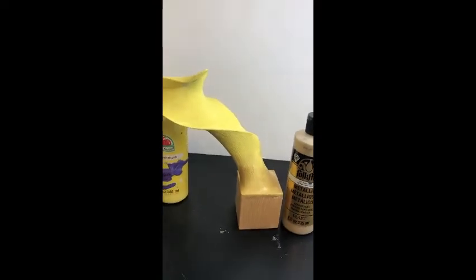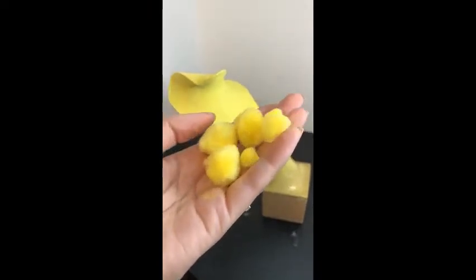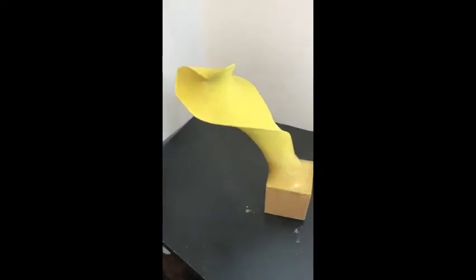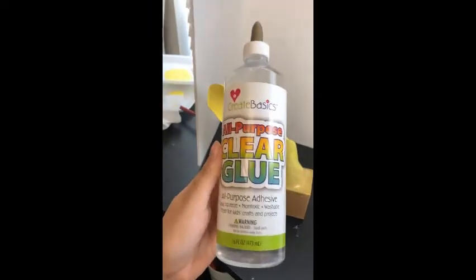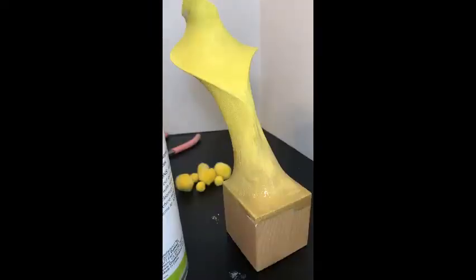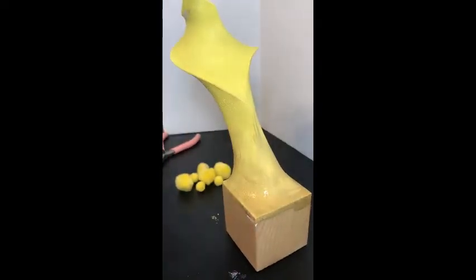I felt like my sculpture needed a little bit more texture on it, so I decided to get these yellow cotton balls and add them on with the clear glue. In order to keep things clean, I am applying the glue onto my sculpture with a paintbrush. And you can just create a little corner here on your foam plate where you can apply your glue.